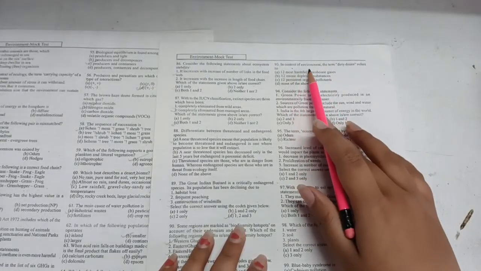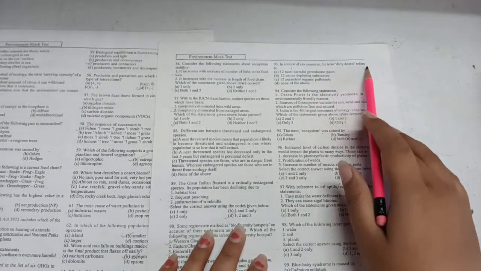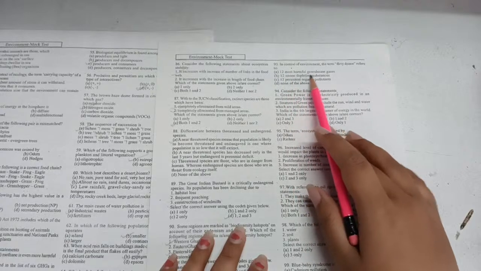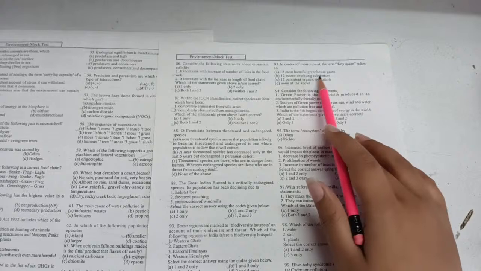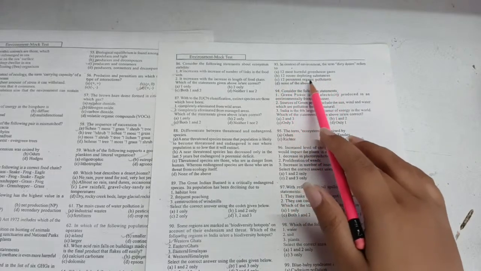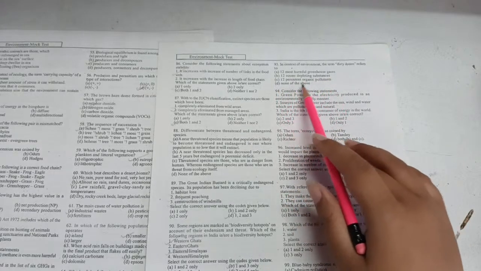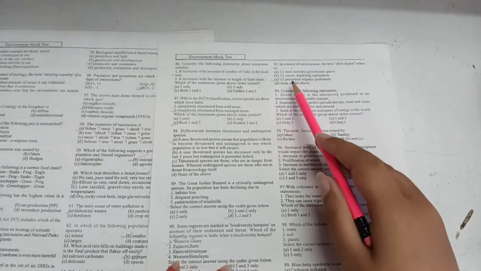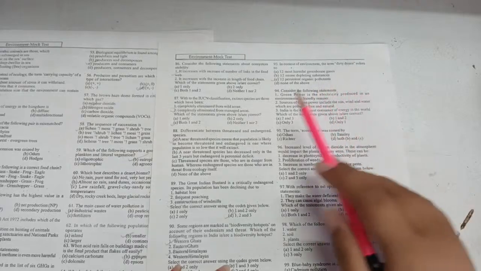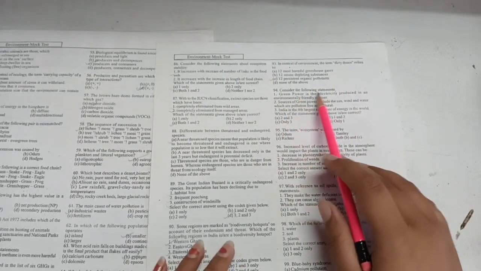In context of environment, the term dirty dozen refers to 12 most harmful greenhouse gases, 12 ozone depleting substances, 12 persistent organic pollutants, none of the above. तो इसका आंसर है C, 12 persistent organic pollutants.